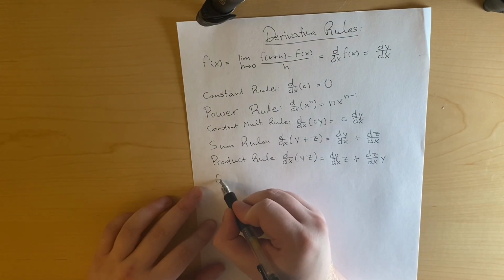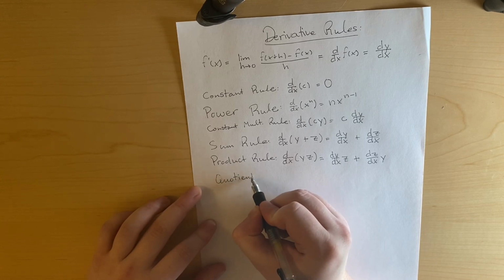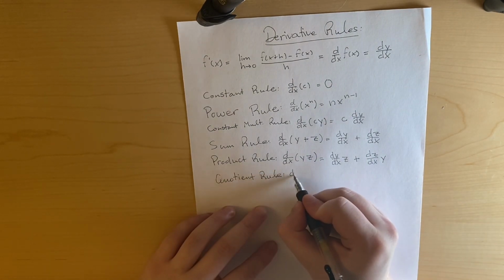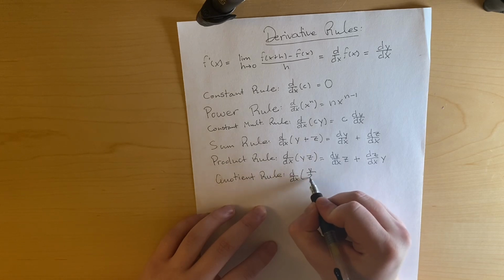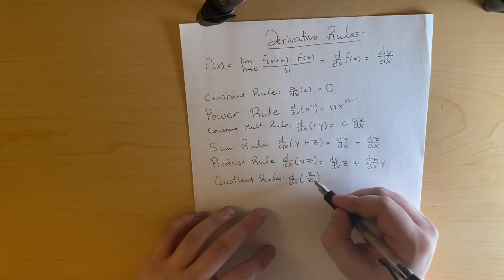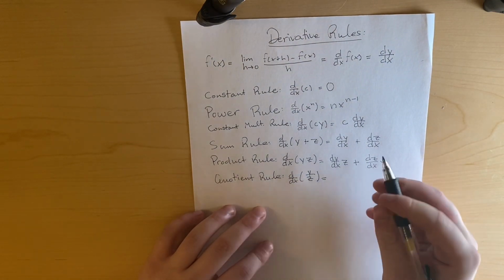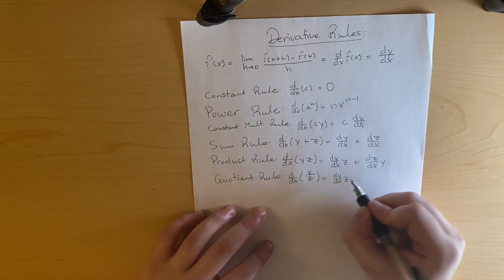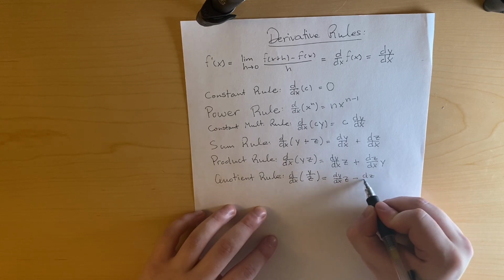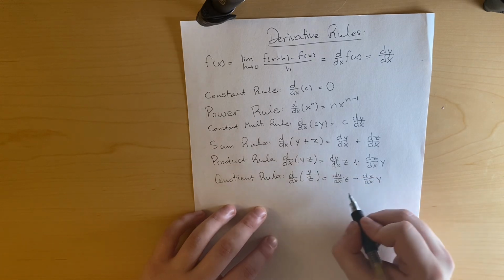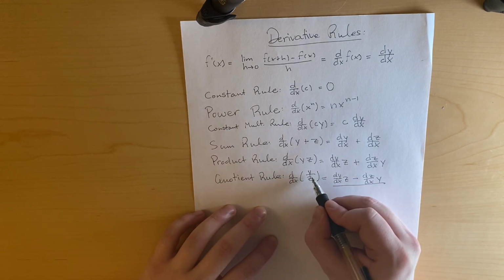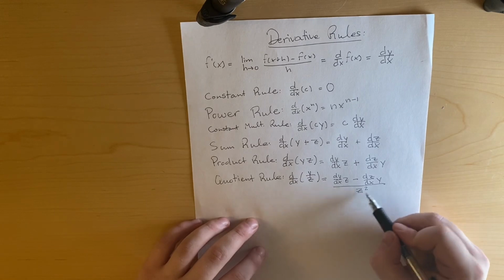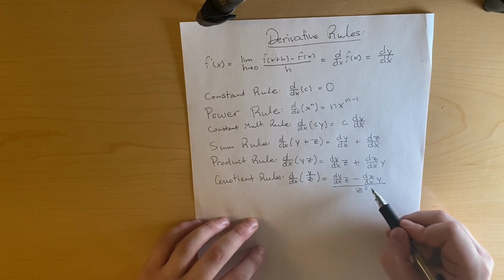Now there's also the quotient rule. I'm not crazy about it, but it's important to remember. There's a way you can get around it by using negative exponents, but for now I'll just write this down. If you have d by dx of y divided by z, where y and z are functions of x, then you're going to get the derivative of the first, dy dx times the second, z, minus the derivative of the second, dz dx times y, over the denominator squared. Notice it's not the derivative of the denominator, it's just the denominator squared.